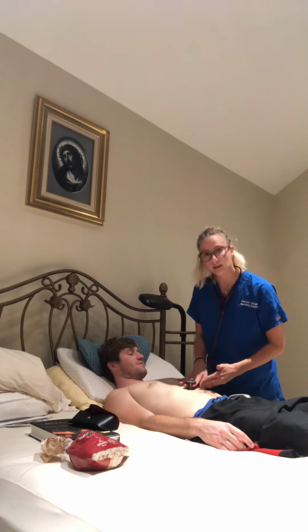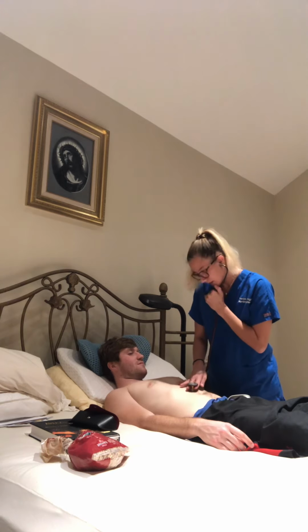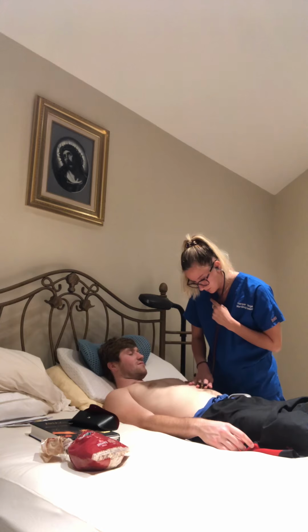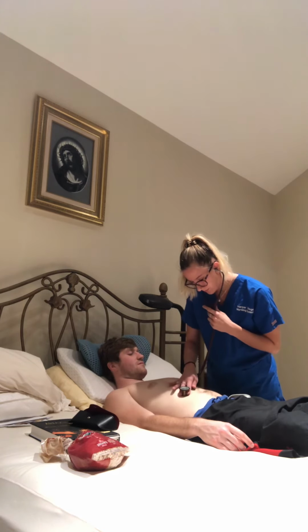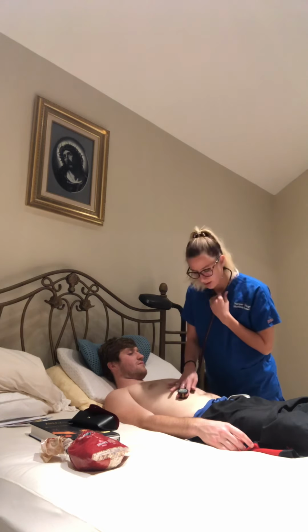It's just slightly to each side of it. So I'm going to listen to the renal arteries on each side now. My other one. And again, we're pressing gently so that we're not adding any additional sounds.